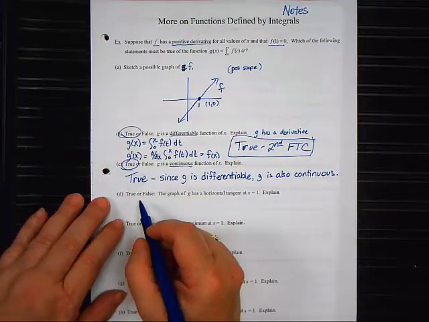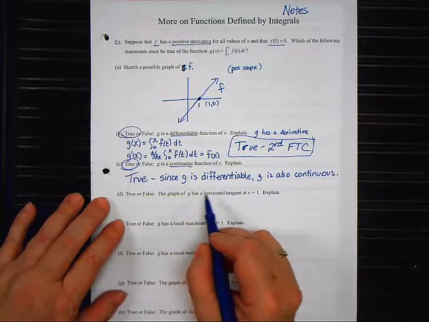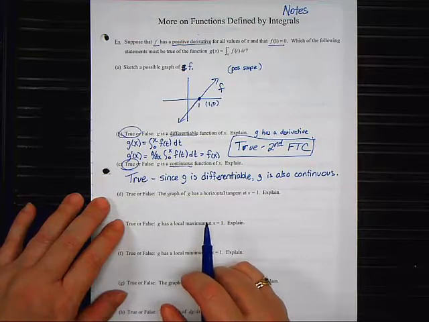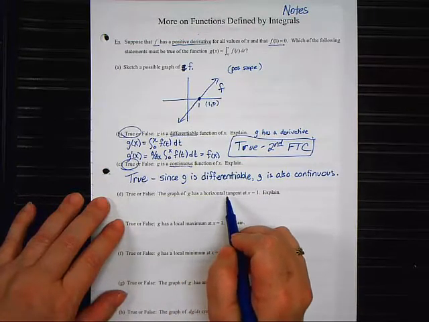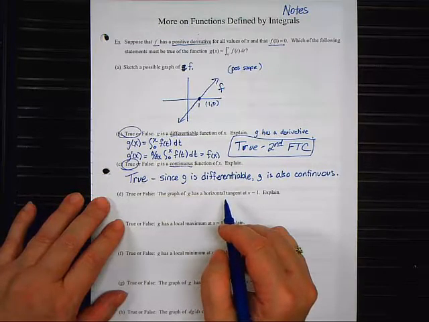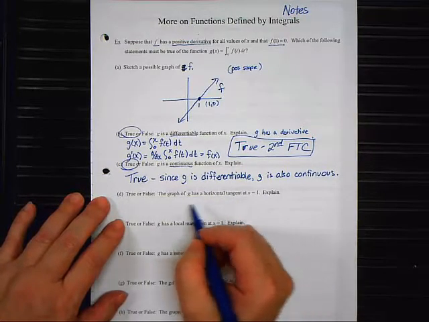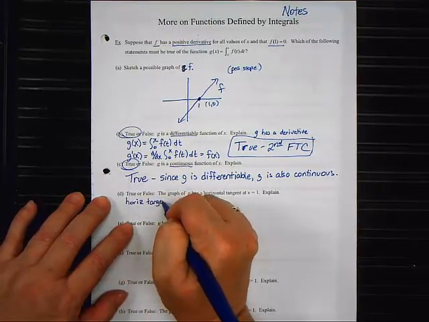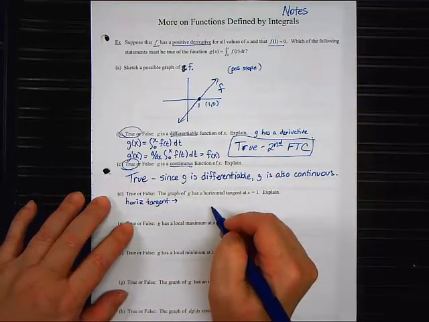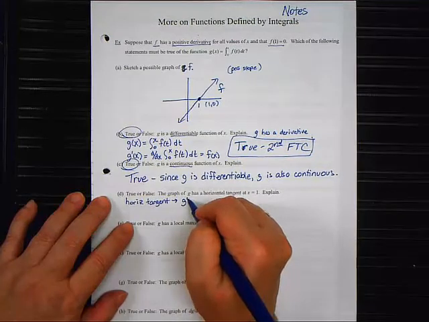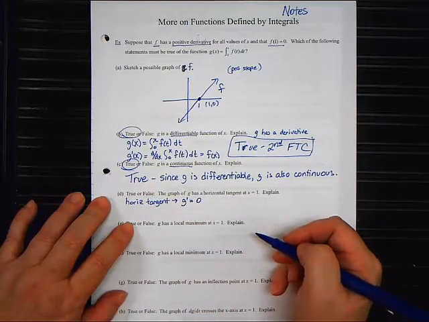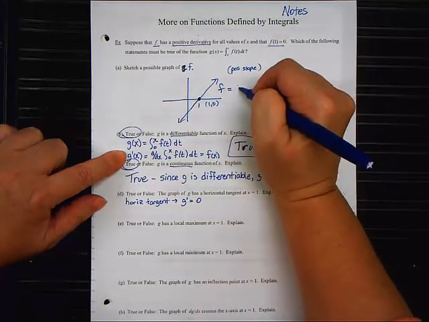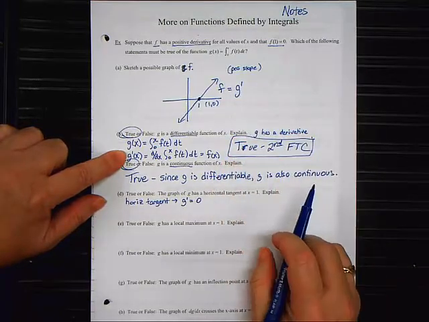Moving on to letter D, true or false. The graph of G has a horizontal tangent at 1. And explain. What do you look at when you're trying to find where horizontal tangents are? Hopefully you remember that a horizontal tangent occurs when the derivative equals 0. So since we're talking about g, we want g prime to equal 0. Now, up here, we discovered that g prime is the same as f. So this graph is the same as g prime, because that's f. So it's f and g prime both.